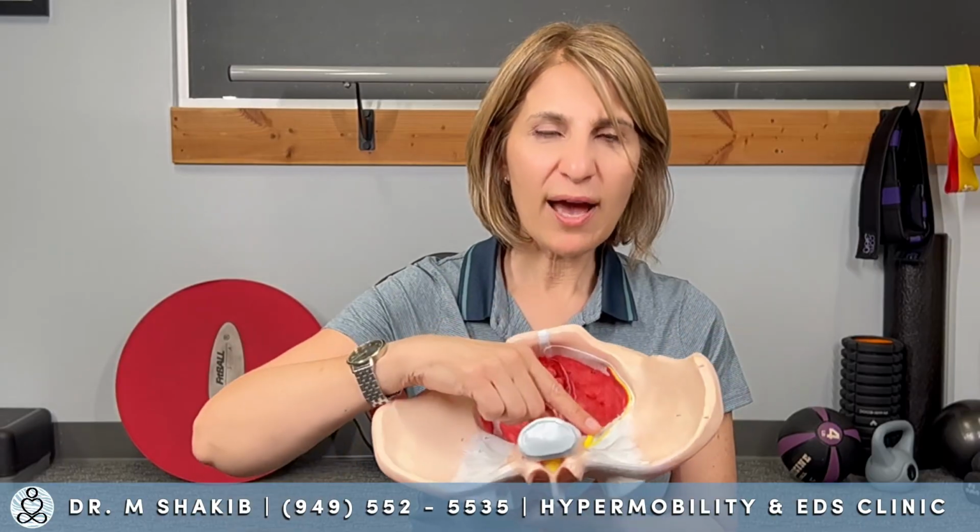There are certain organs and structures that reside inside the pelvis. Your bladder is in the front, your ovaries and uterus in the middle, and your intestine in the back. You have nerves that go through here and come out in the front. You have blood vessels, meaning arteries and veins, and of course ligaments, muscles, and joints.